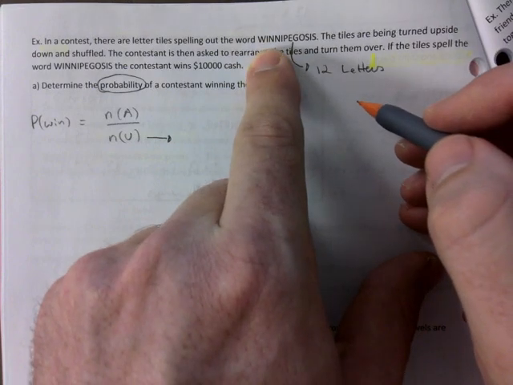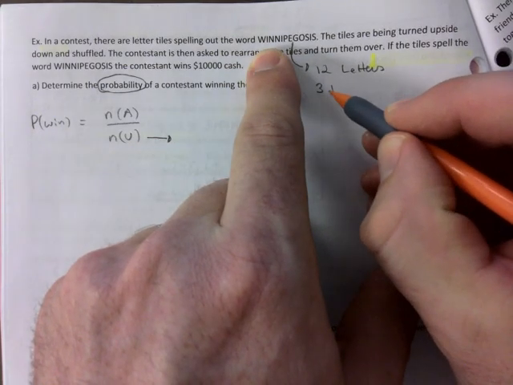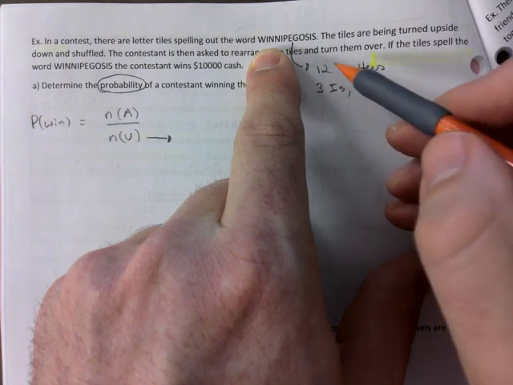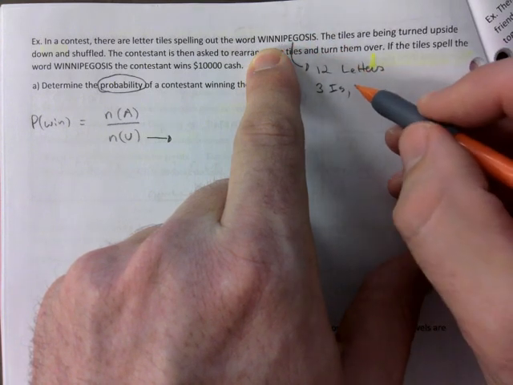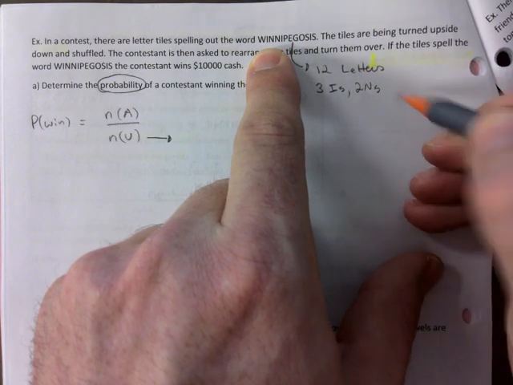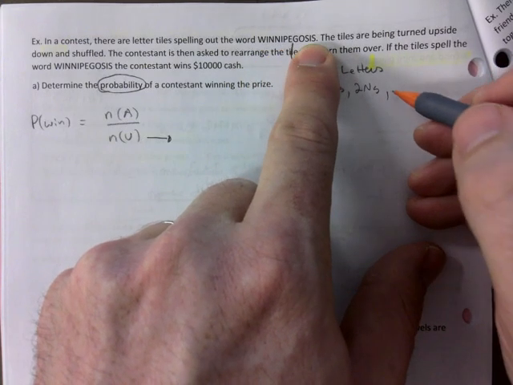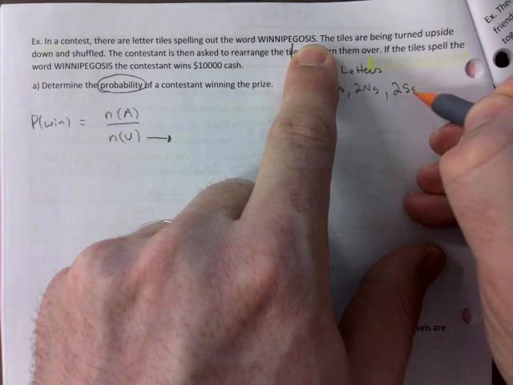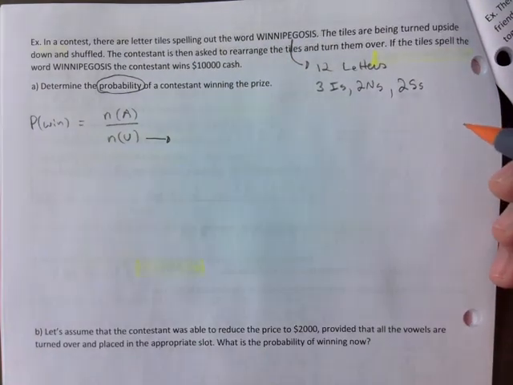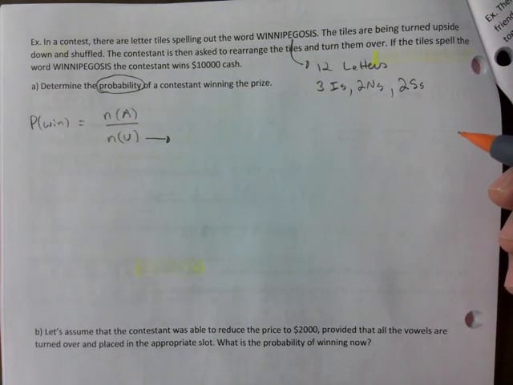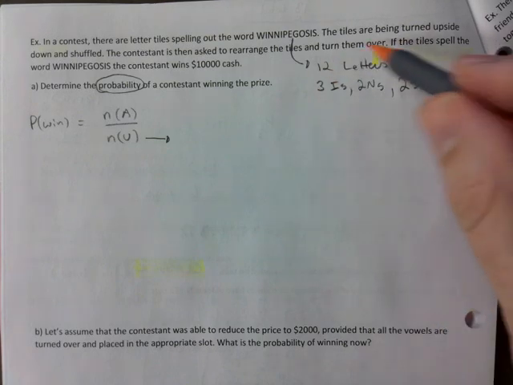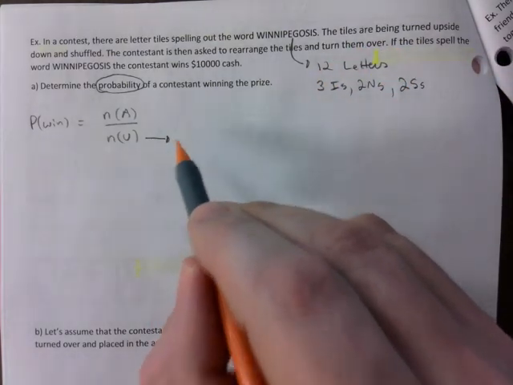You got to help me out here. How many repeats? There are 3 I's. If I miss anything, you let me know. 2 N's. 2 S's. That's right. There you go. That's it. Pretty sure. Okay, so we know this. So that's where our NU comes in.